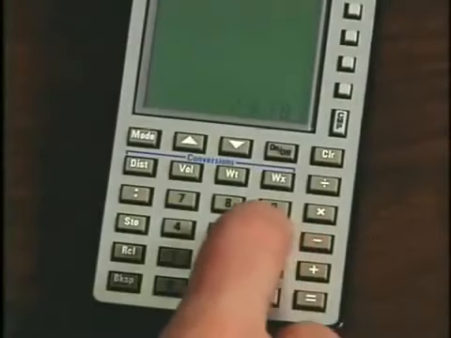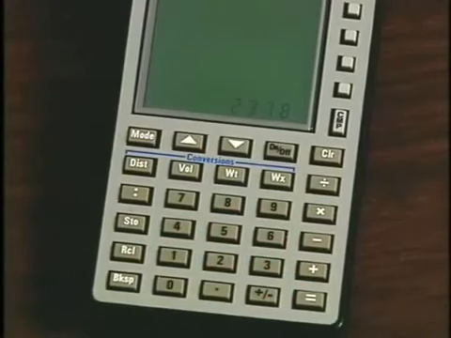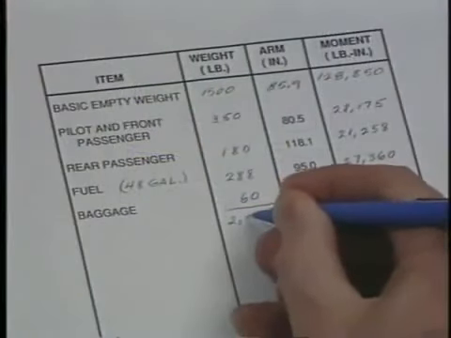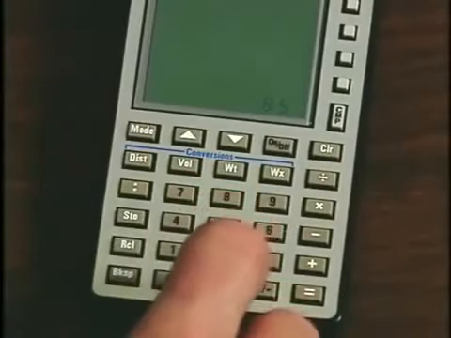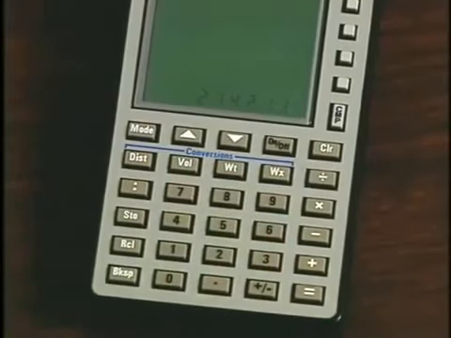Your next step is to add the weight and moment columns. In this example, the total weight of the loaded airplane is 2,378 pounds. And the moment is 214,211.